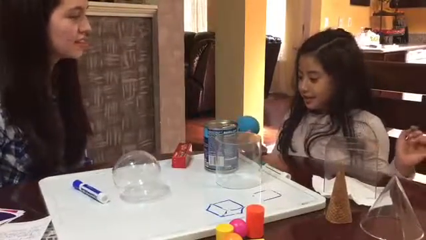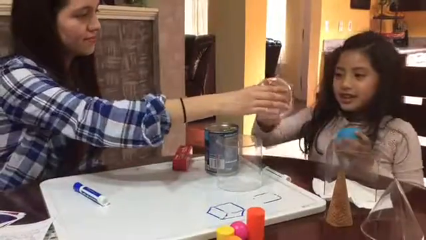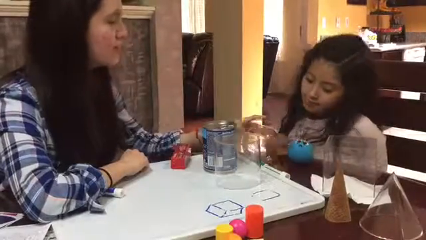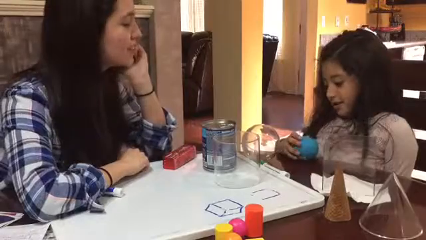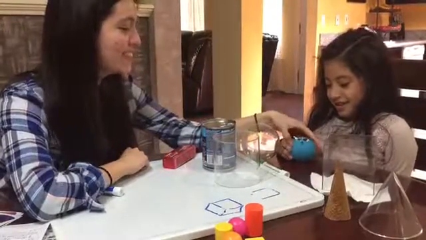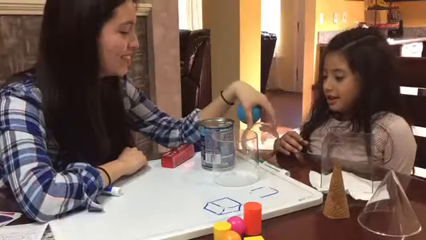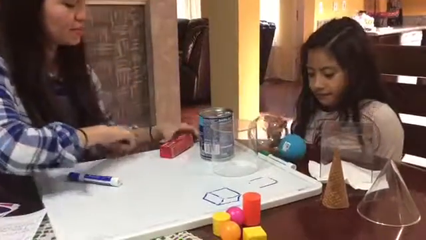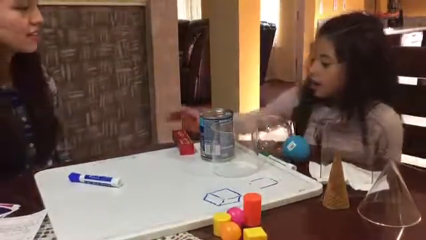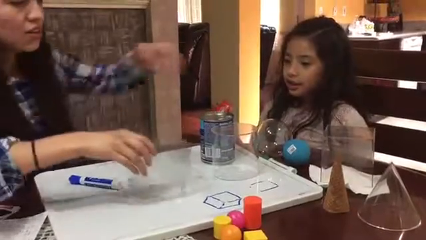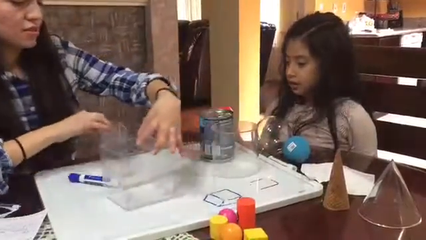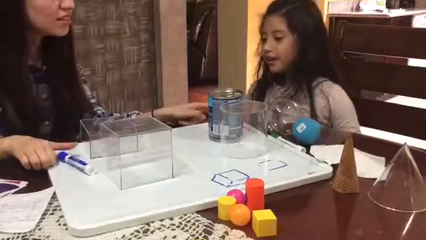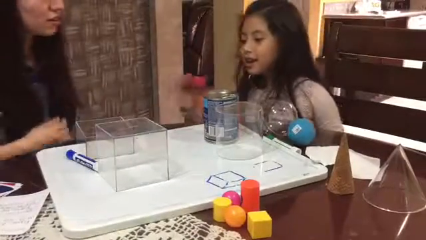What does that one look like? Does this one have a face? No. And that one? Look, that's why it's sad, because it doesn't have a face. Does it have an edge? No, no edges. Good job. And this one? What does that one look like? Do you think that looks like this one or like this one?